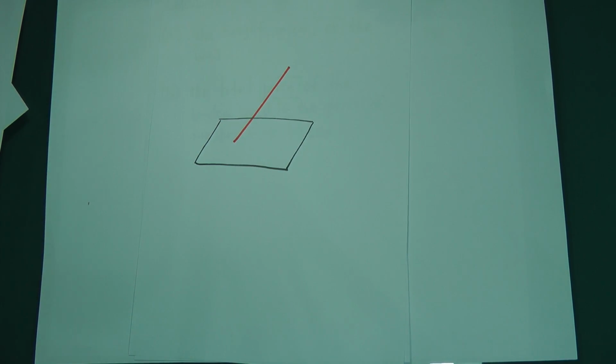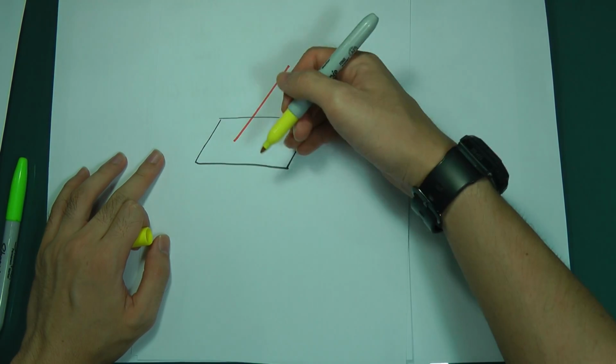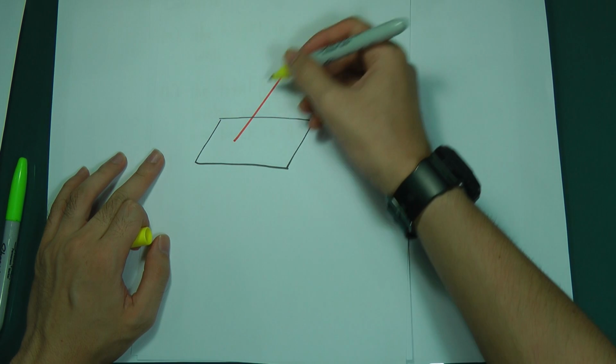If this is the line, what happens now is, imagine this is a piece of paper, in 2D, and this is a line standing.